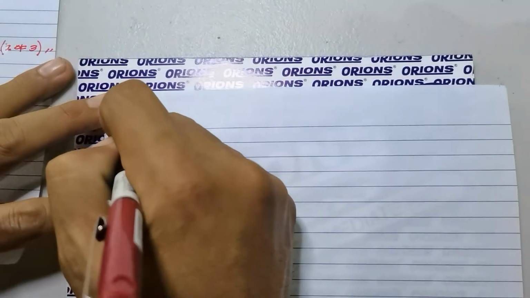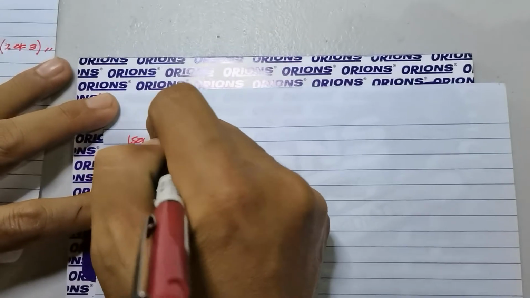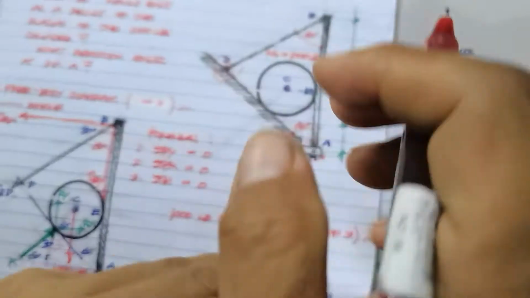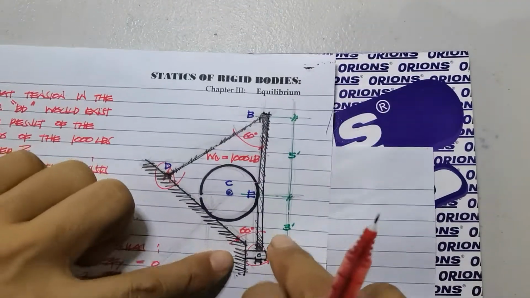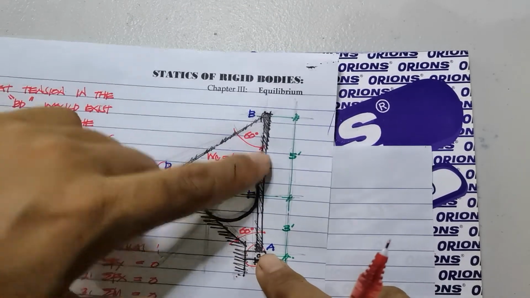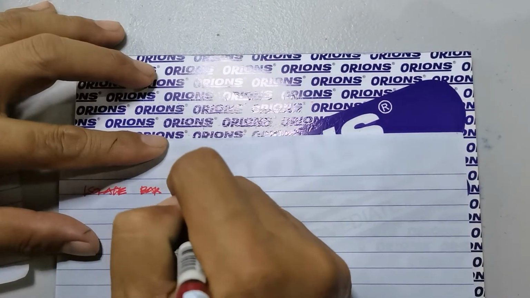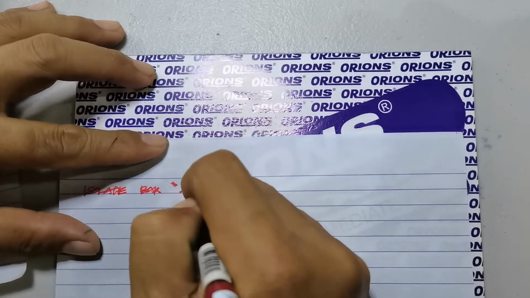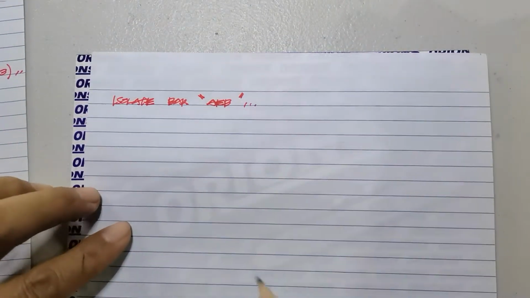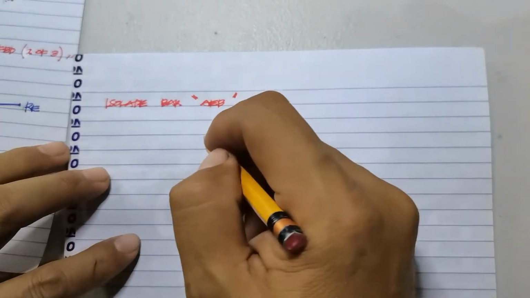Isolate bar. So, yung bar natin is ito. Yung bar natin is you have ABE, or AEB. Bar AEB. So, gawa natin ng separate isolation or gawa natin ng corresponding free body diagram.